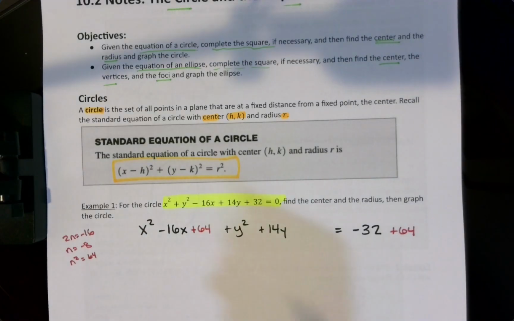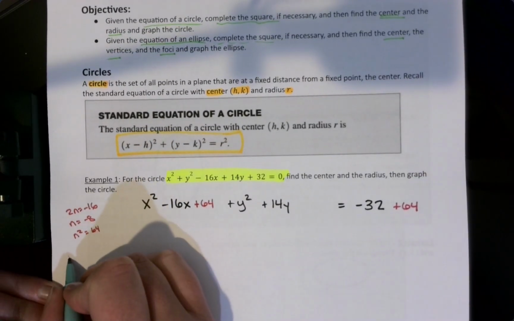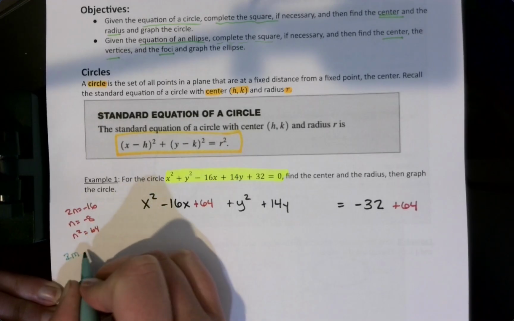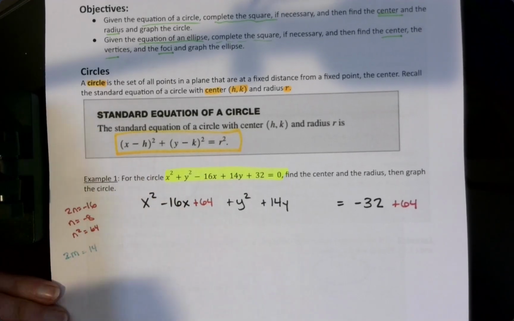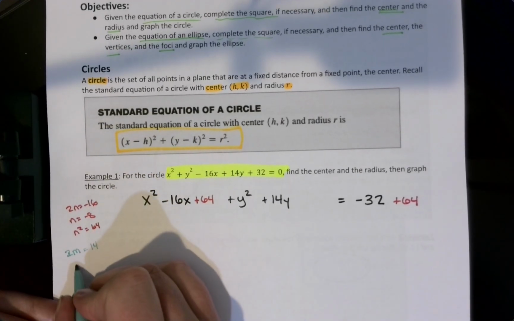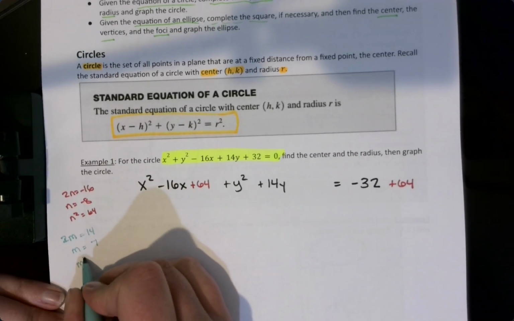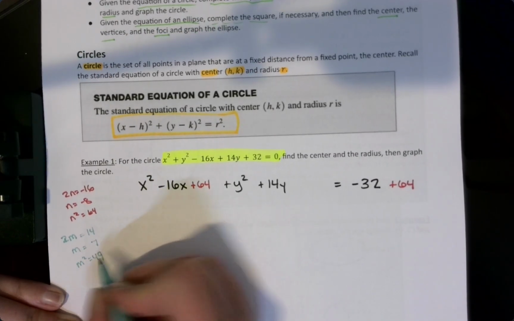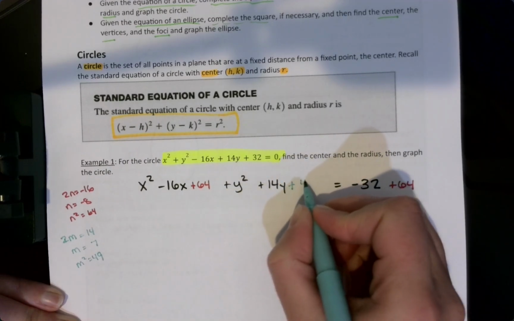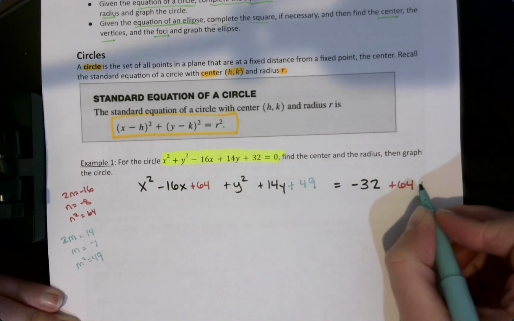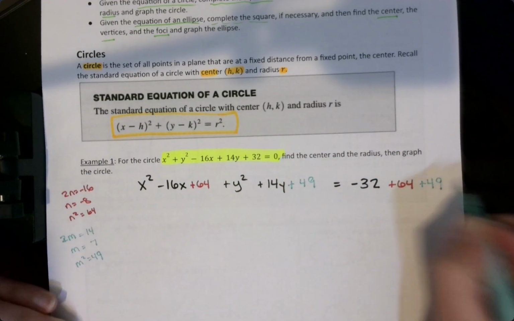On the y variable, since I've already used the letter n there, I'll use m. So 2 times m is going to be equal to 14, which would make the m value 7 and the m squared value 49. So I'll be adding 49 to both sides of the equation to complete the square for y.